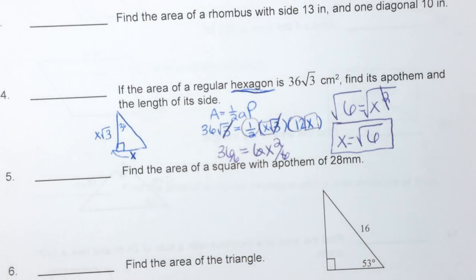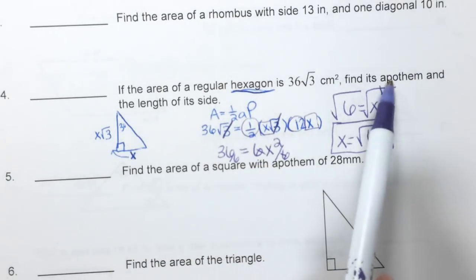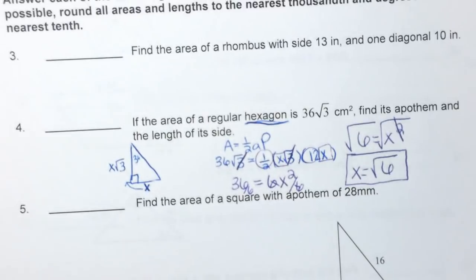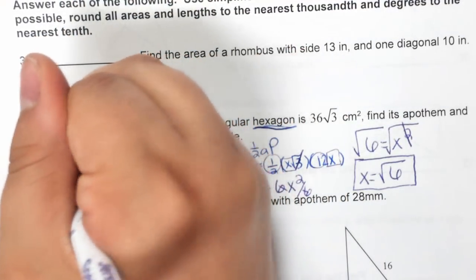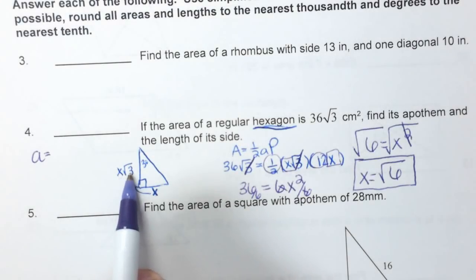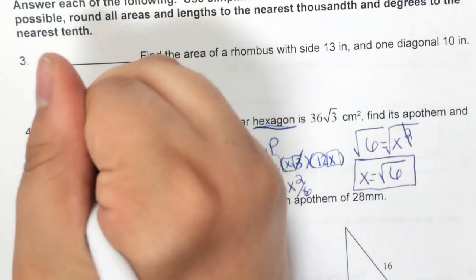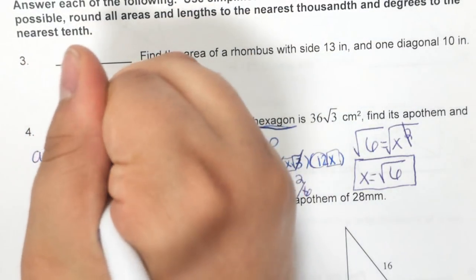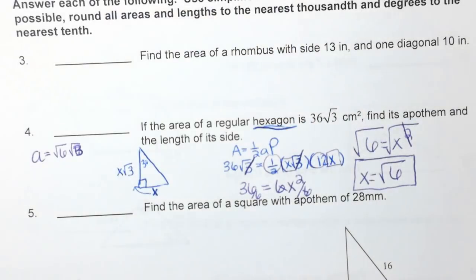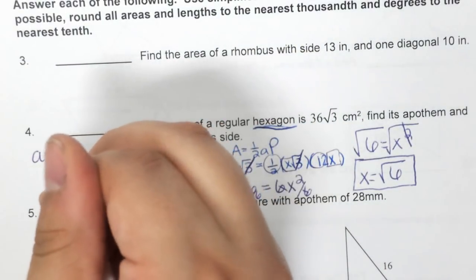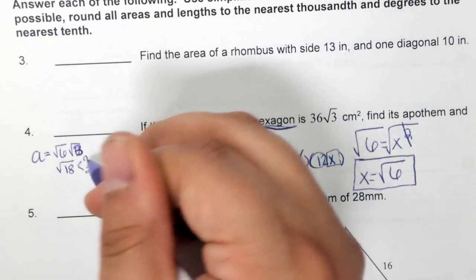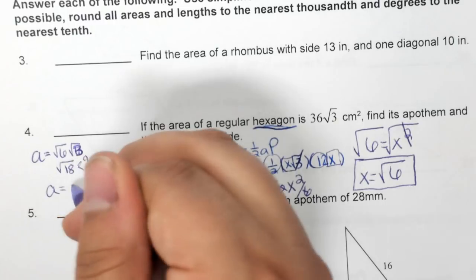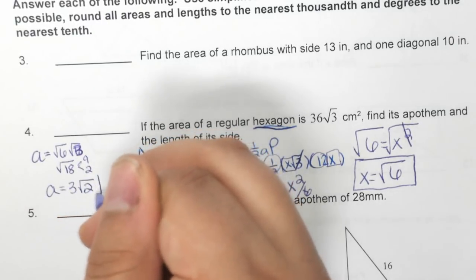Now we got to plug it in. So my perimeter, what did we say, because it wants to know the apothem and the length of one side. So my apothem was x times the square root of 3. Well, what's x? Square root of 6, square root of 3. What is that going to give me? Square root of 18. What is the square root of 18? 9 and 2. So my apothem is 3 square roots of 2.